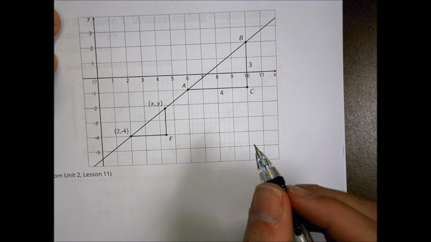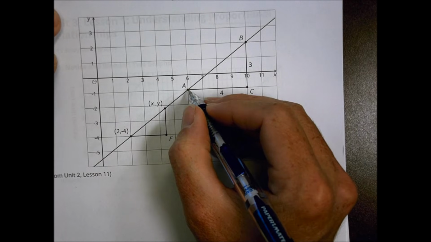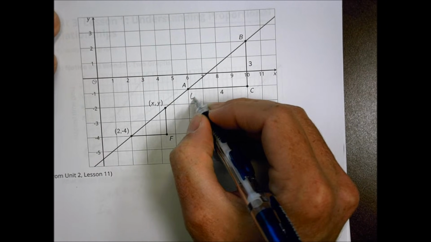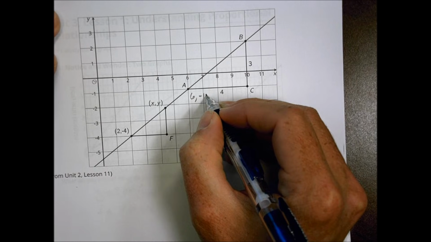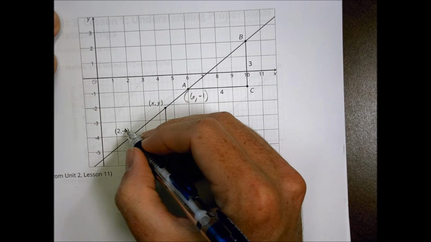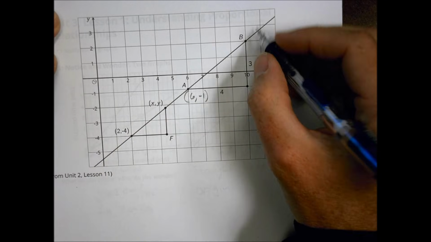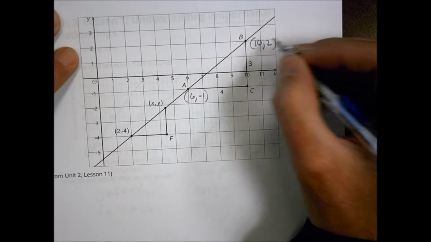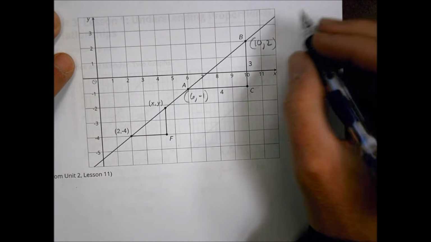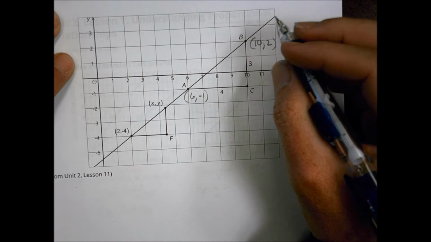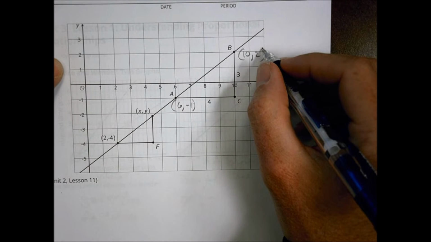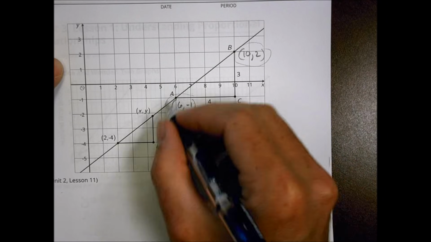We can see that A is located at 6, negative 1. We have a point here, 2, negative 4. We have a point over here of 10, 2. So we're given some points here to start with, between A and B, whatever you want to look at. Because it's on the same line, it's going to have the same slope. So let's go ahead and use these two values to figure out what that slope is going to be.